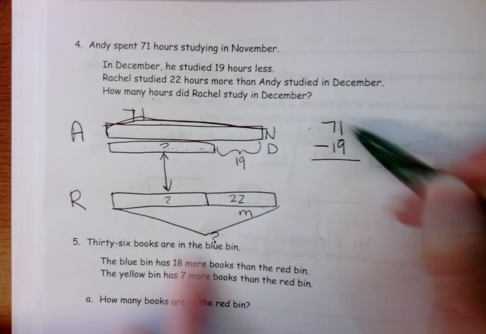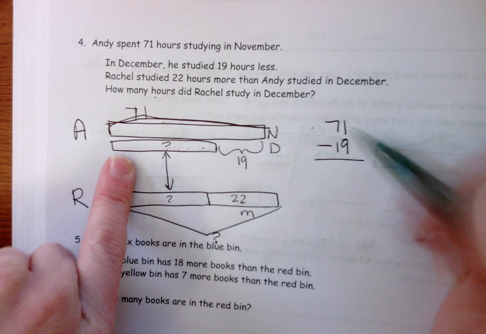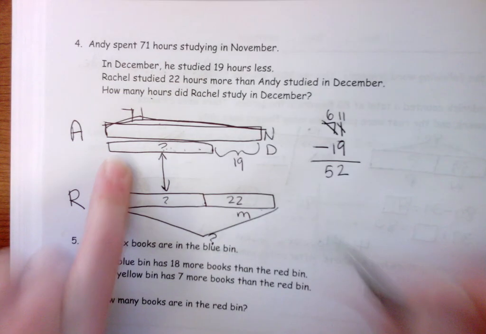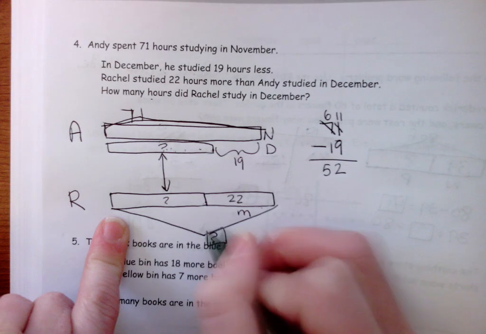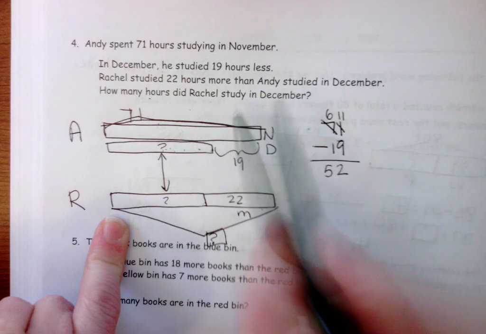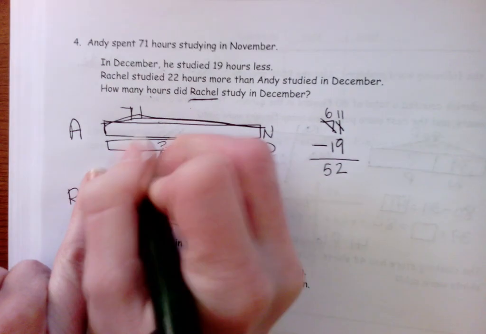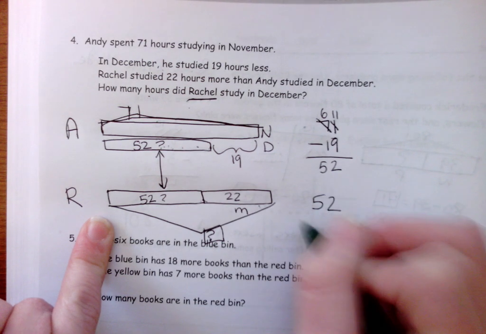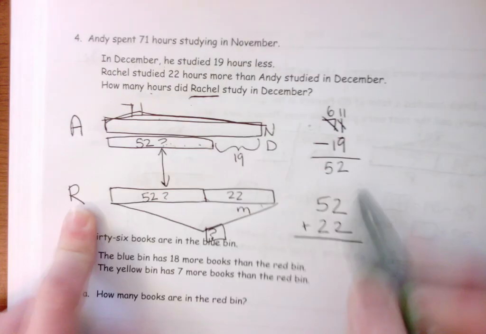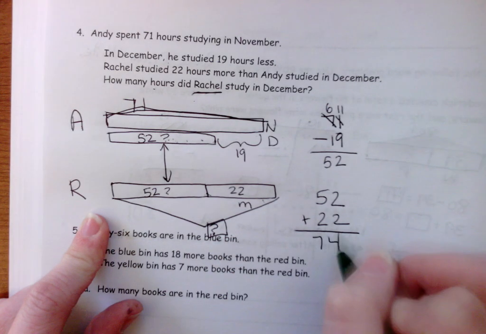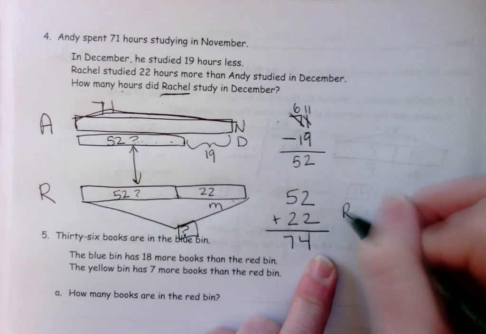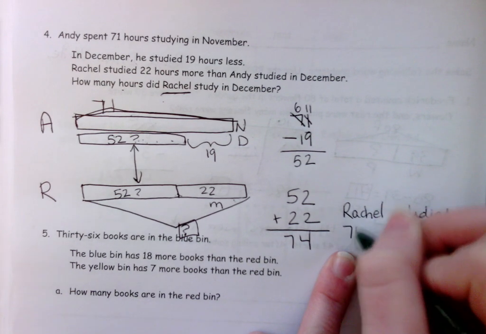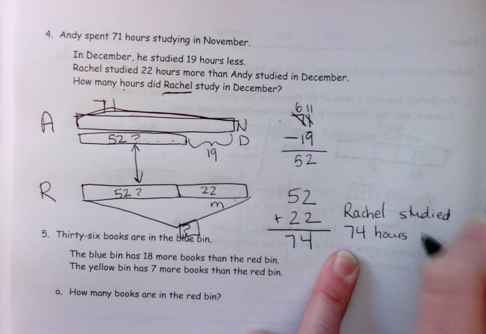So now I see, first I have to subtract 19 from 71. And I end up with 52. Ooh, but that's not my answer yet because I need to know how many hours did Rachel study in December. That was Andy's December hours. So now I need to add 22 hours to Andy's 52 hours. And I see that Rachel studied 74 hours in December.